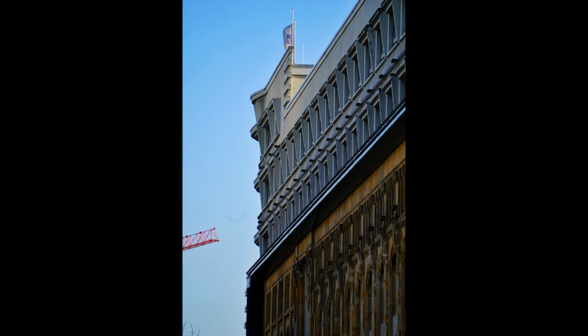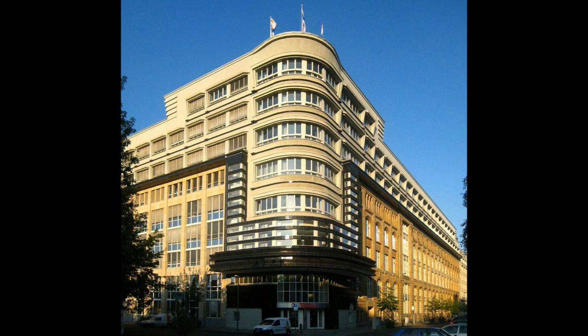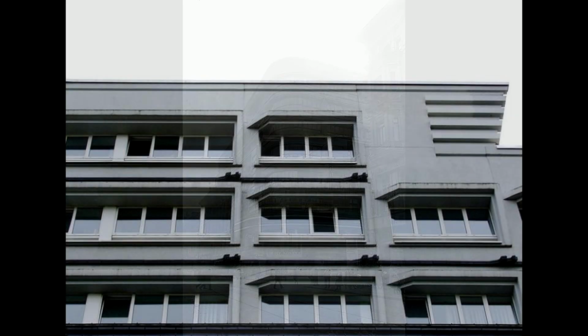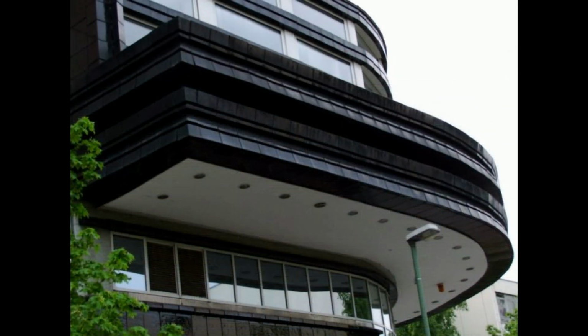The horizontal bands of windows on the extended upper floors wrap around the building's corners, giving it a streamlined, futuristic look. These windows, with their long, unbroken lines, allow for maximum natural light, while also emphasizing the horizontal flow of the structure, making the building appear in motion. This design choice was groundbreaking at the time, as it rejected the rigid verticality of traditional building facades, and instead embraced the possibilities of modern materials like steel and glass.